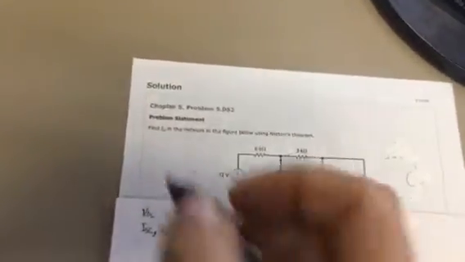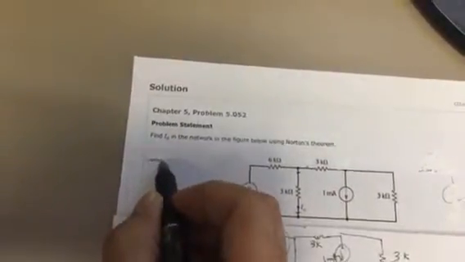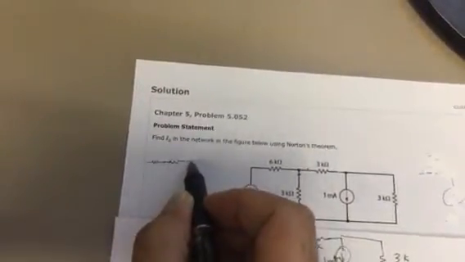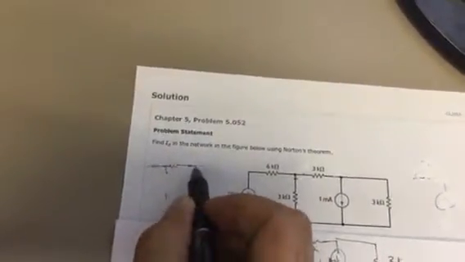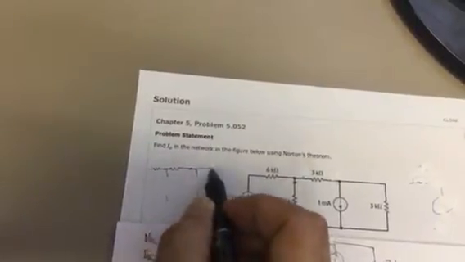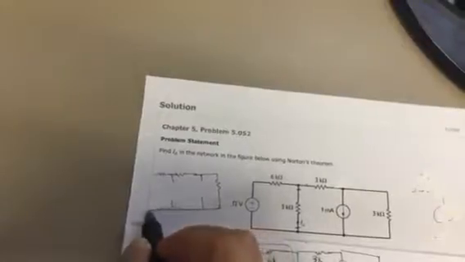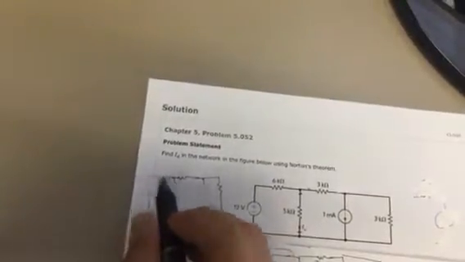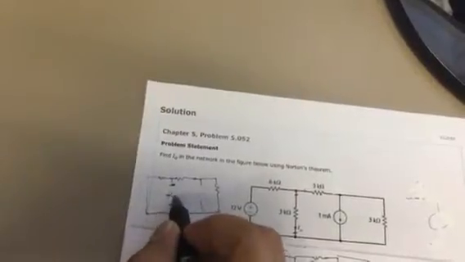If I look at it here, you would see that I'm going to have a 6K over here, 3K over here. So this is going to be open, and I have a 3K over here, and then I have a shorted source over there. So I'm looking at the R Thevenin over here.